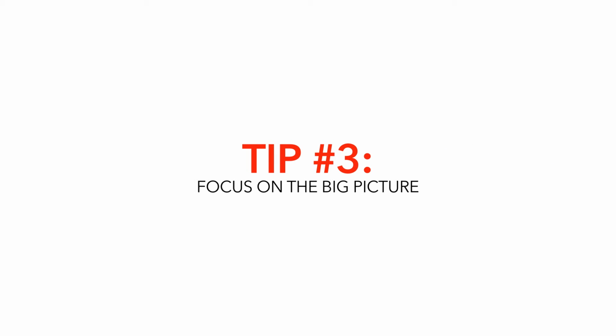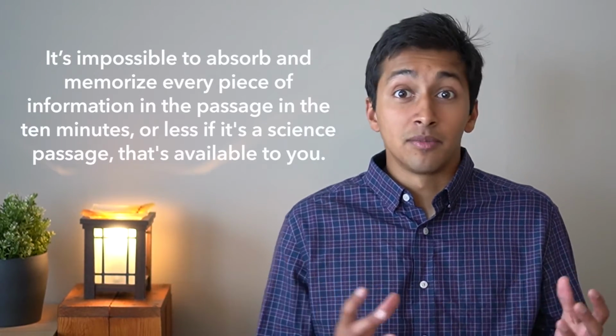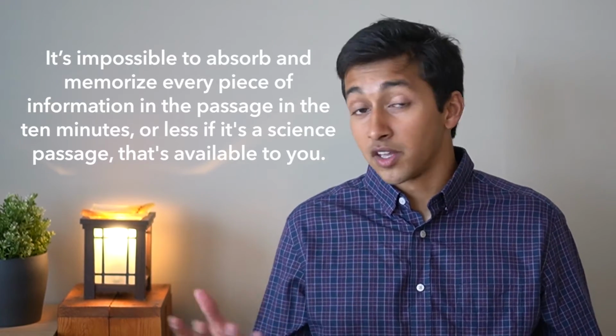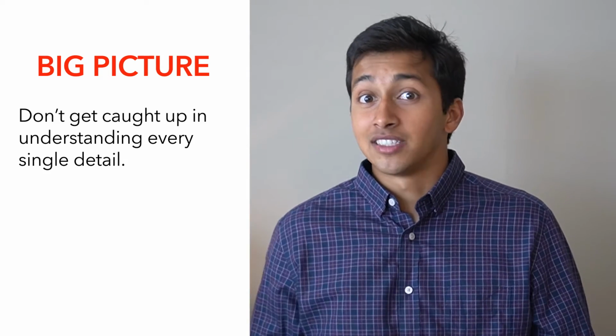Tip number 3, focus on the big picture. MCAT passages tend to be dense and full of details. It's impossible to absorb and memorize every piece of information in the passage in the 10 minutes, or less if it's a science passage, that's available to you. So focus on the big picture. Understanding the big picture will help you on all sections, but especially with CARS timing. Don't get caught up in understanding every single passage detail.